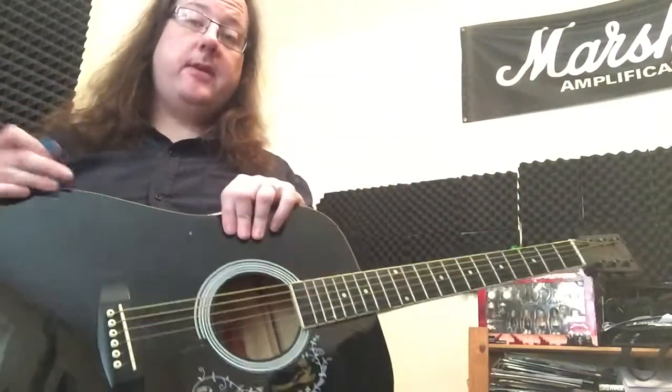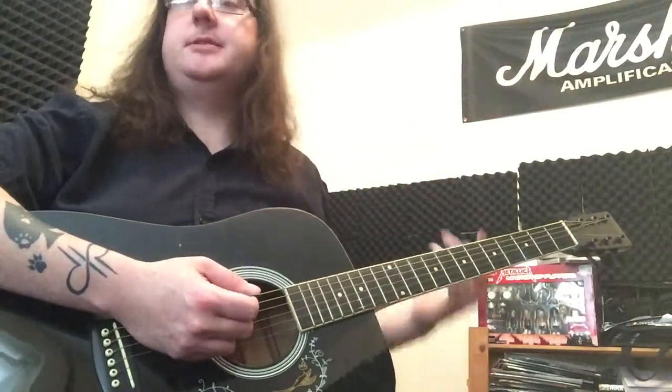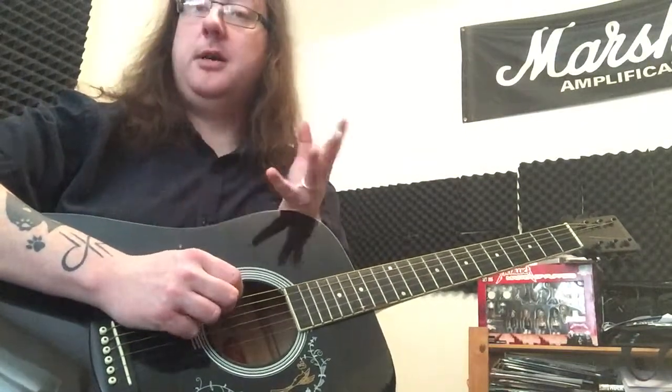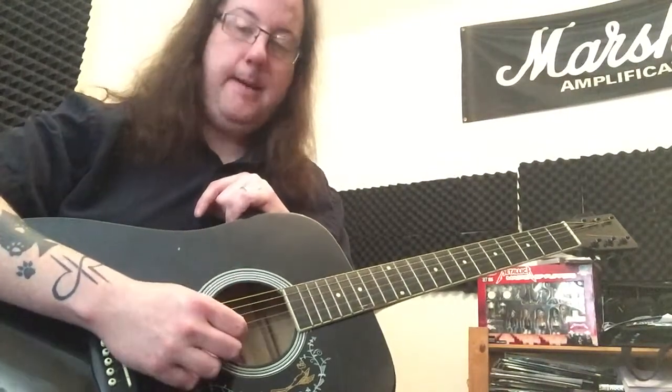So the first thing you've got to do is talk about the string names, because you've got to know those in order to be able to read the tab. To begin with, we get low E, which is the one closest to us, A, D, G, B, and finally high E at the end there.